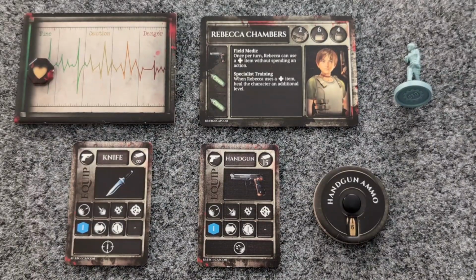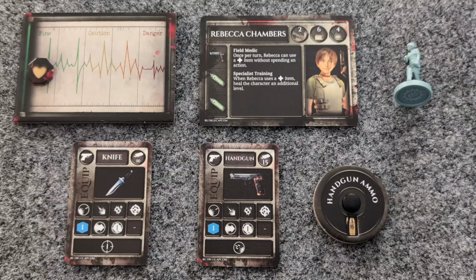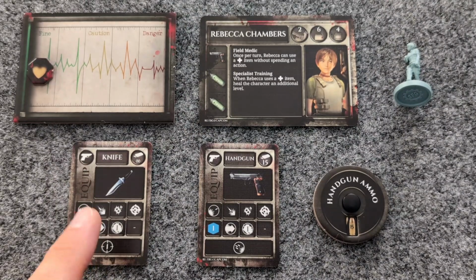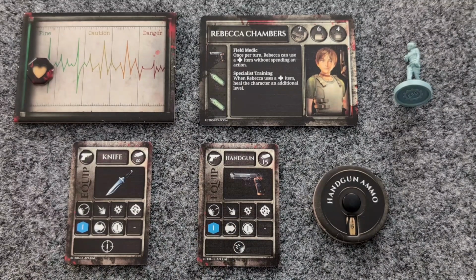But now that we've learned how to set up for a proper game, for this tutorial scenario, each character will go through the tutorial with only 2 items, a knife and a handgun. Only a knife and a handgun and nothing more.